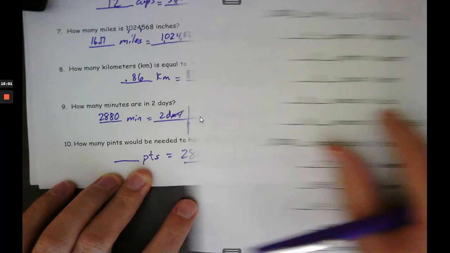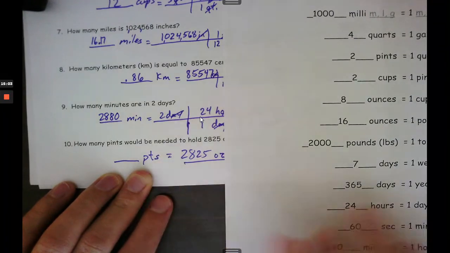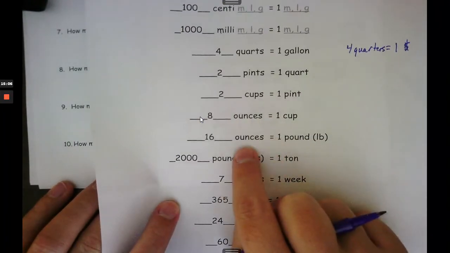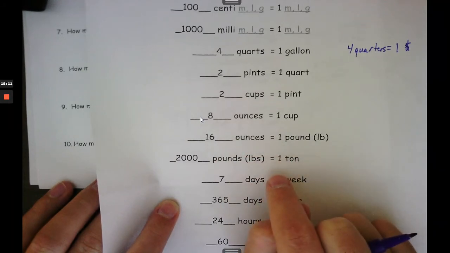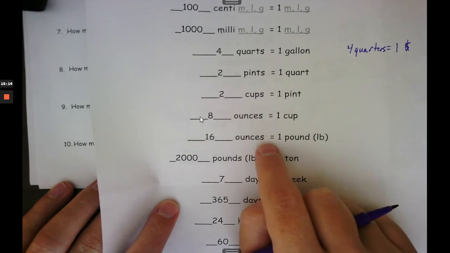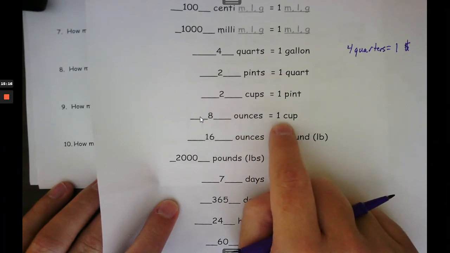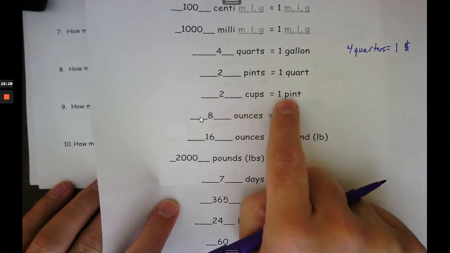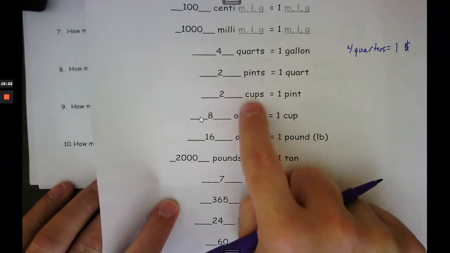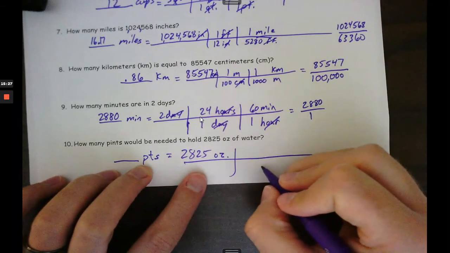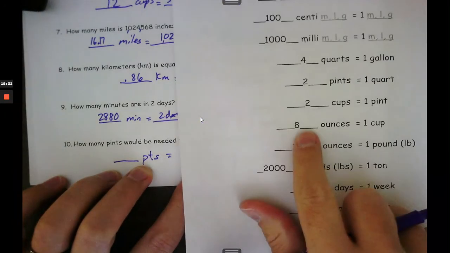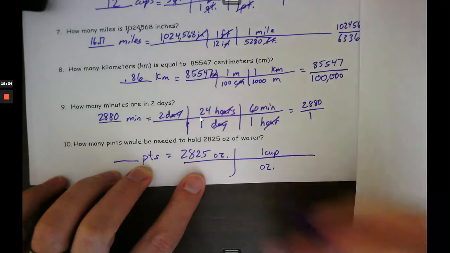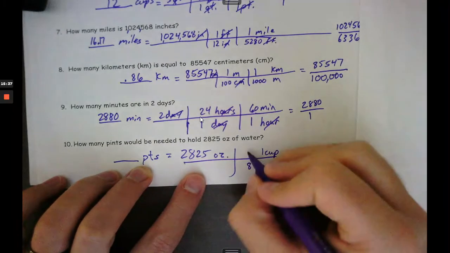Well, how do I determine? Where do I want to end up? I want to end up at pints. So look at what you're changing to. If I change ounces to pounds, is there anything on here that changes pounds to pints? No, there's not. There is, however, ounces to cups and then cups to pints. So that two-step process is how we can get where we want to go. Alright, so I need to get rid of ounces. So how many ounces is in 1 cup? So I go back and look. There are 8 ounces in 1 cup. So 8 ounces, 1 cup. Put the 1 there.